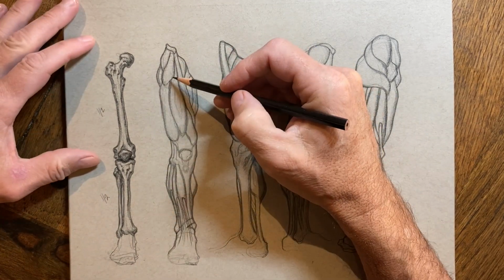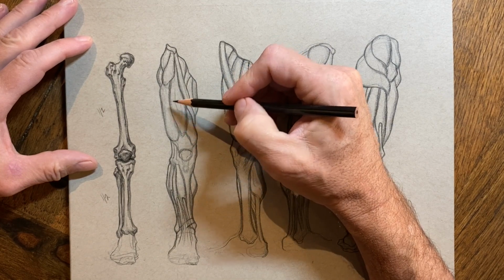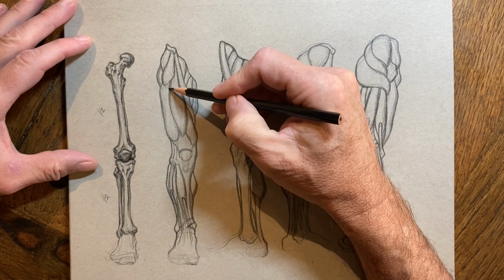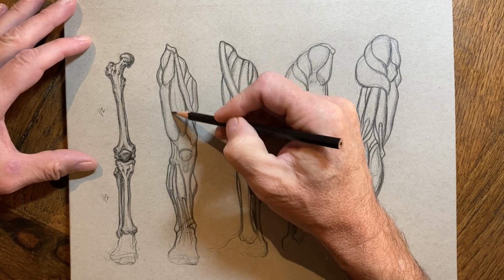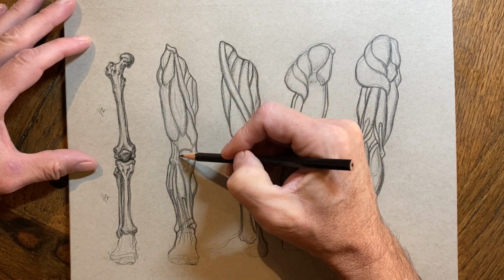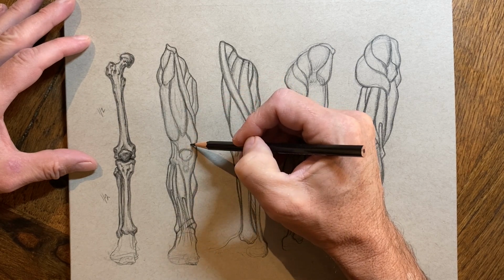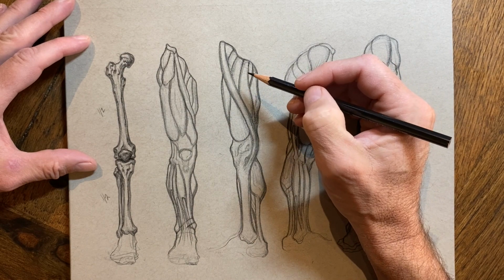Another thing that's helpful to think about when you're drawing the quadricep muscles, the rectus femoris, the vastus lateralis, and the vastus medialis, is to think of them as they cross like this. If you kind of think of that crossing motion in here, kind of like the triceps brachii I did on the back of the arm, the quadricep muscles do something very similar.